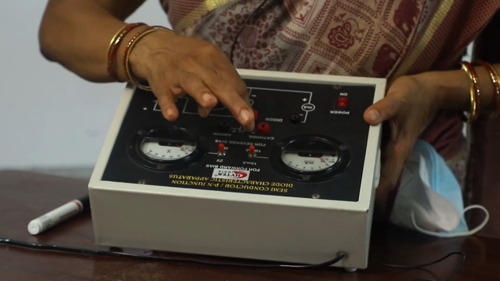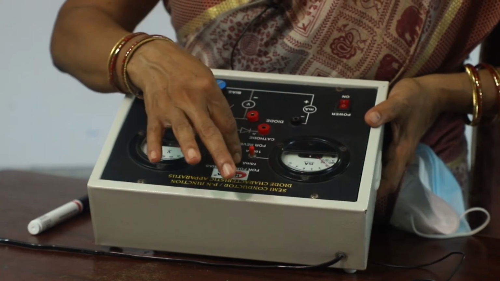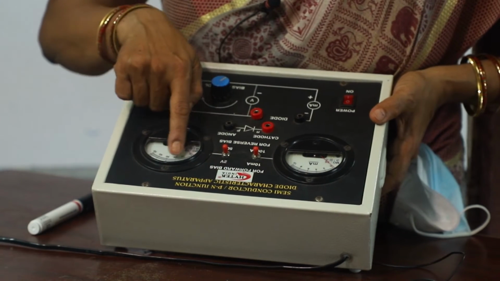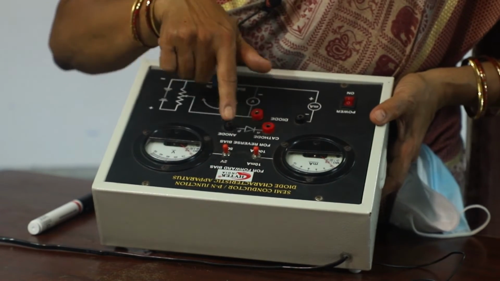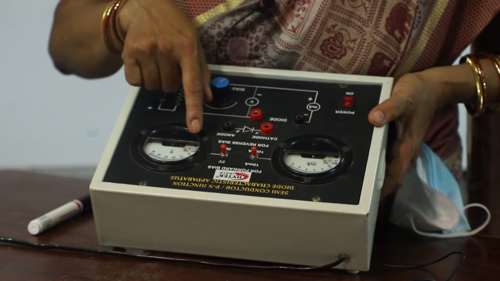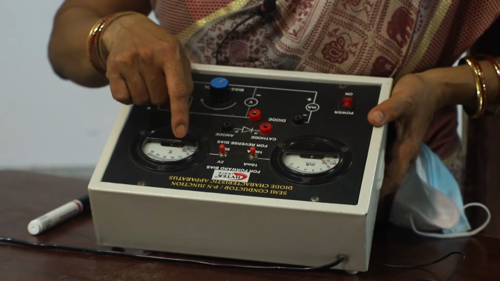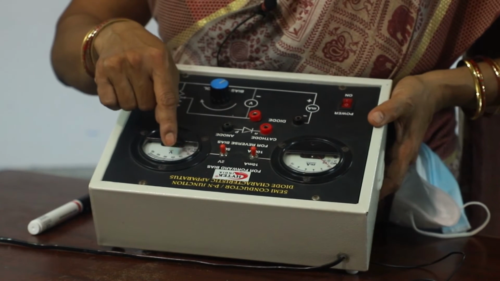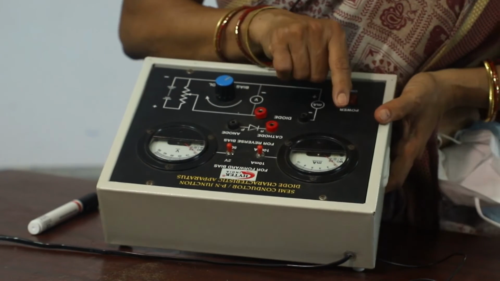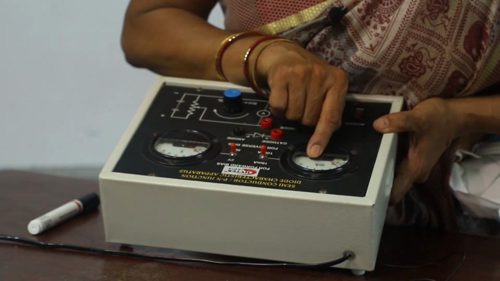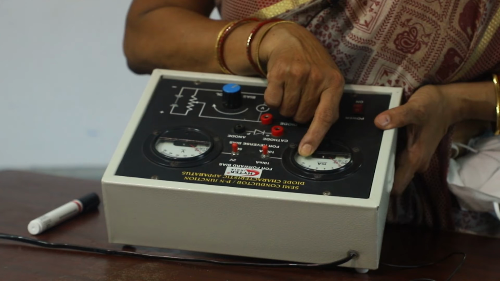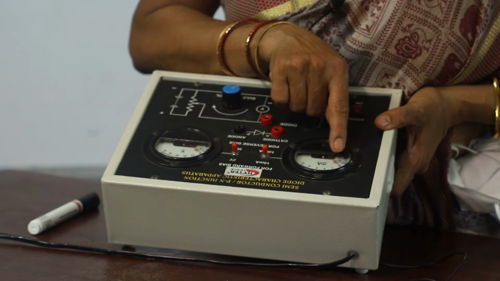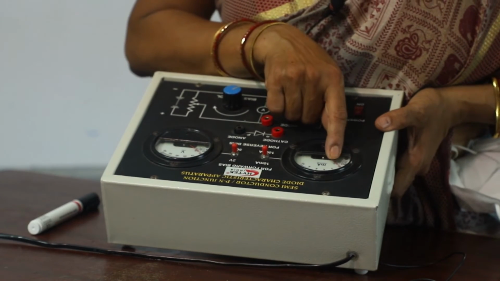First of all, you will note down the range, least count and zero error of the voltmeter and milliammeter. For forward biasing, the range of the voltmeter is 2.5 volt. For least count, 0.5 volt is divided into 10 divisions, so least count is 0.05 volt and zero error is 0. Similarly, for the milliammeter, the range is 10 milliampere and 2 milliampere is divided into 10 subdivisions. So least count is 0.2 milliampere and zero error is 0.